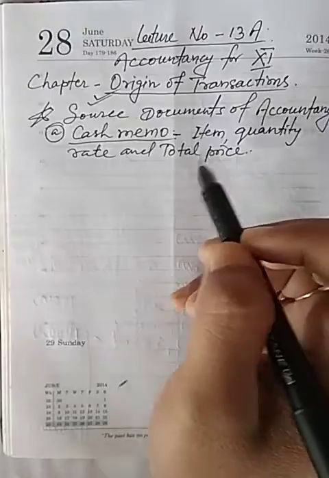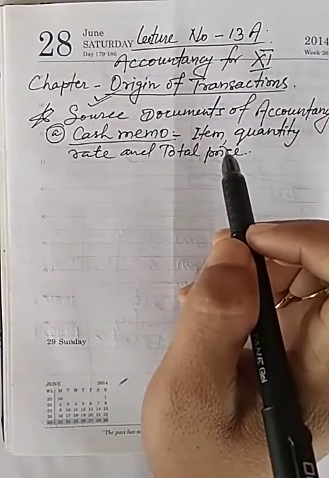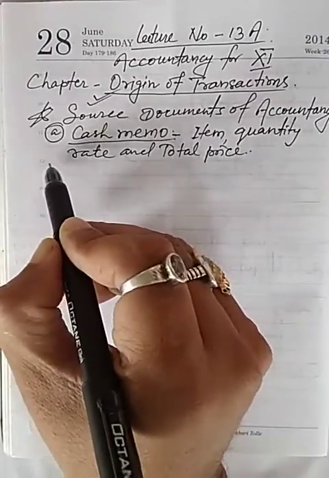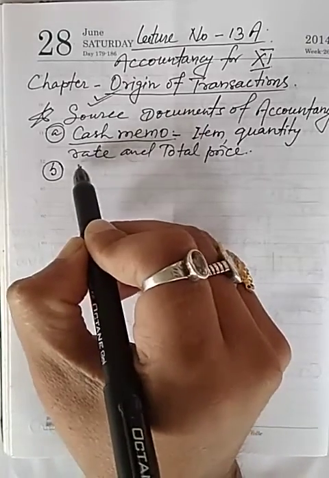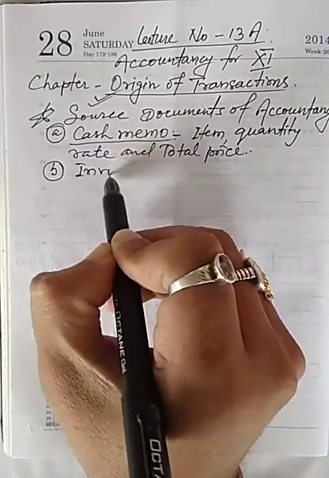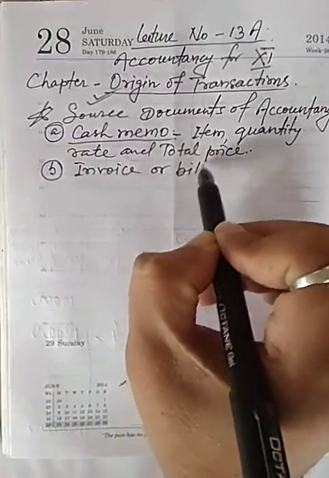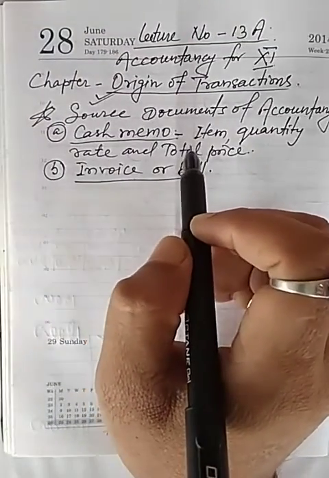Now, the next source document is invoice or bill.